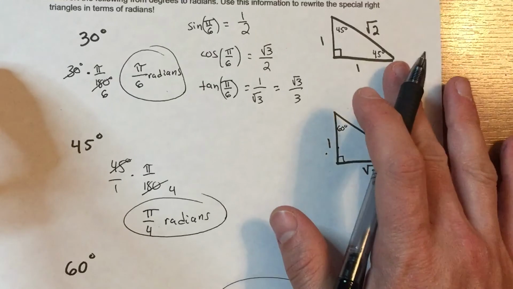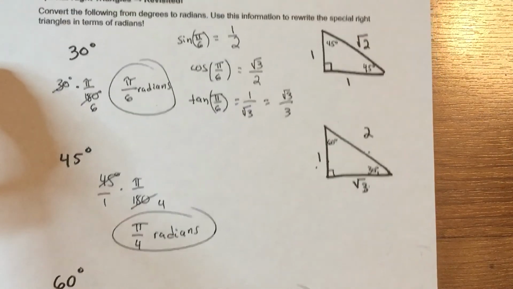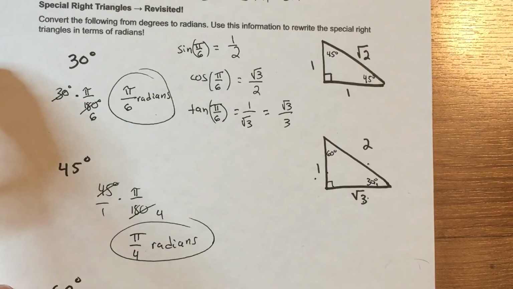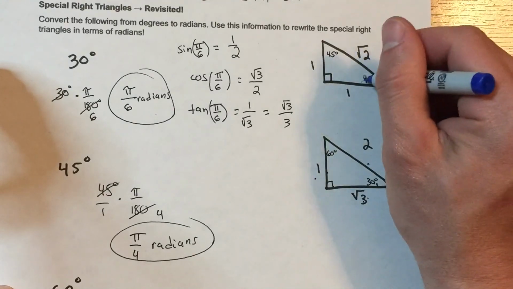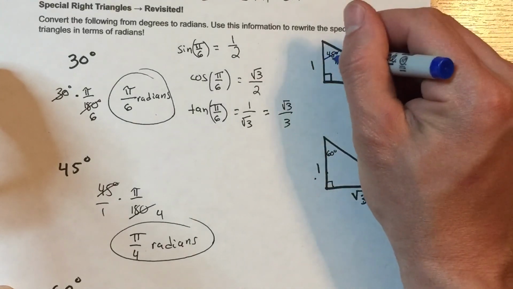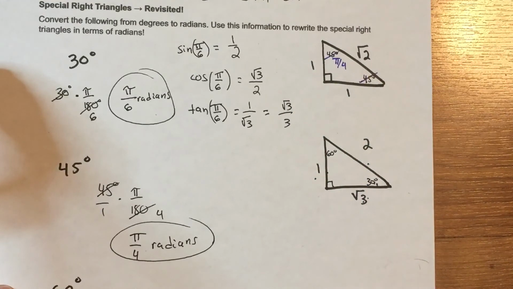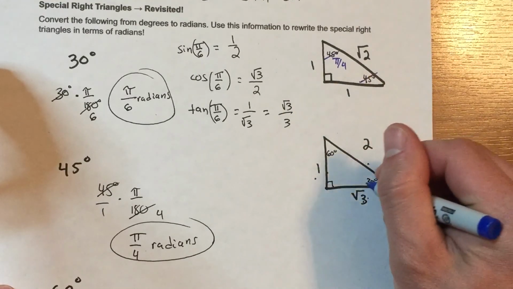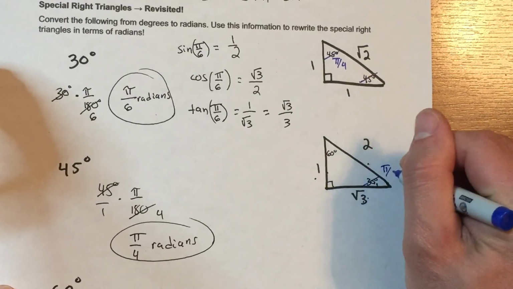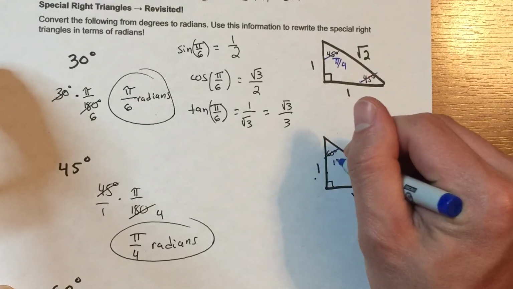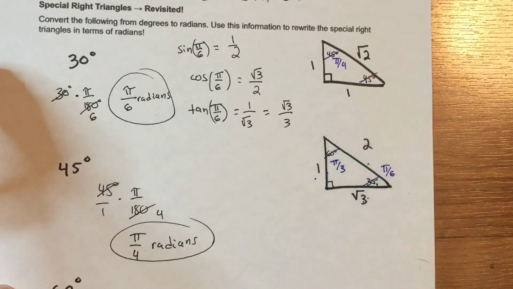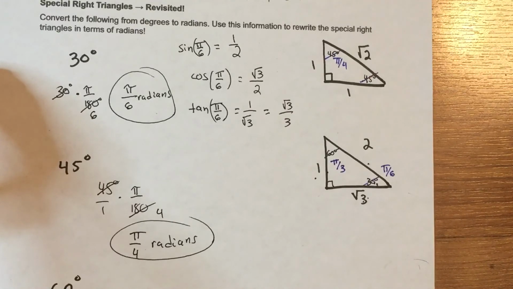Here are special right triangles. We can rewrite our special right triangles with radian measurements. So we could write 45 degrees as pi over 4. We can write 30 degrees as pi over 6. We can write 60 degrees as pi over 3. You're going to see these angle measurements and these special right triangles a lot throughout this unit. You're going to use this information to help you solve today's practice problems.